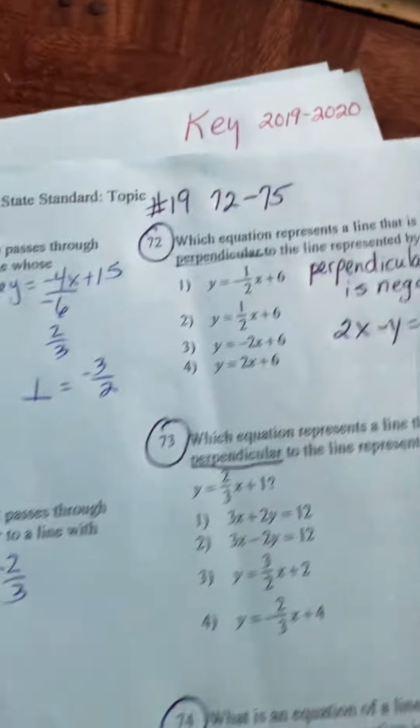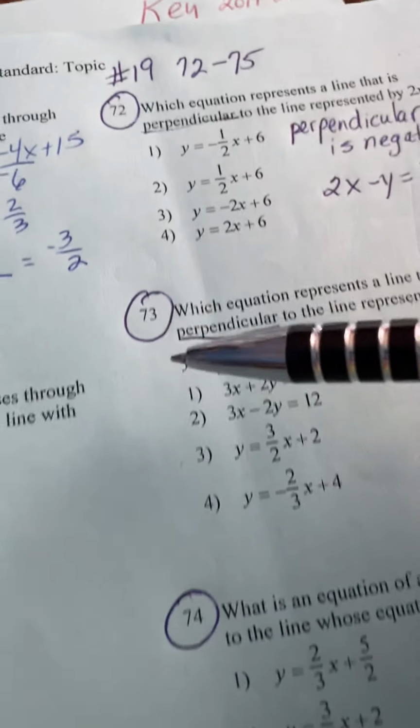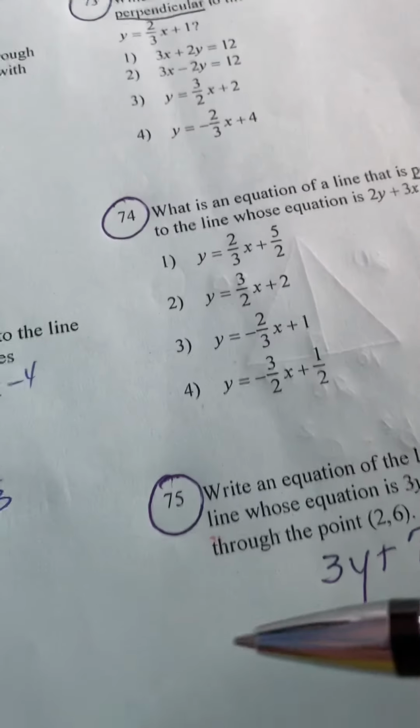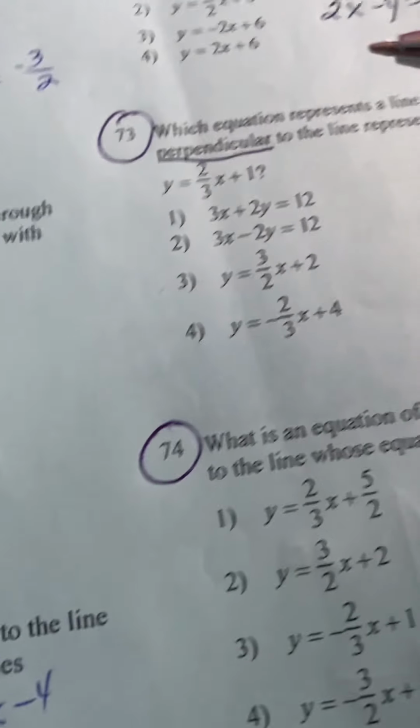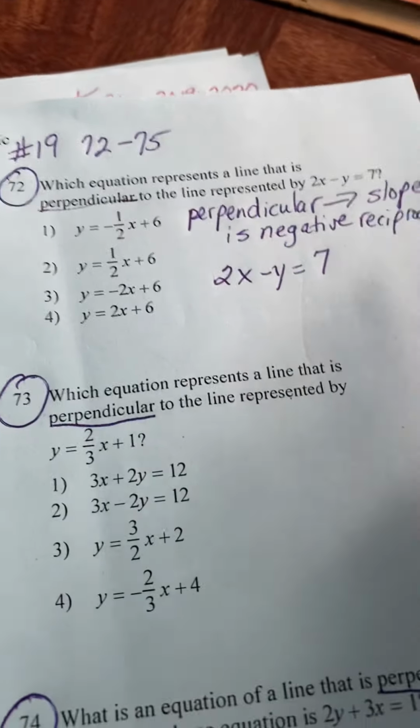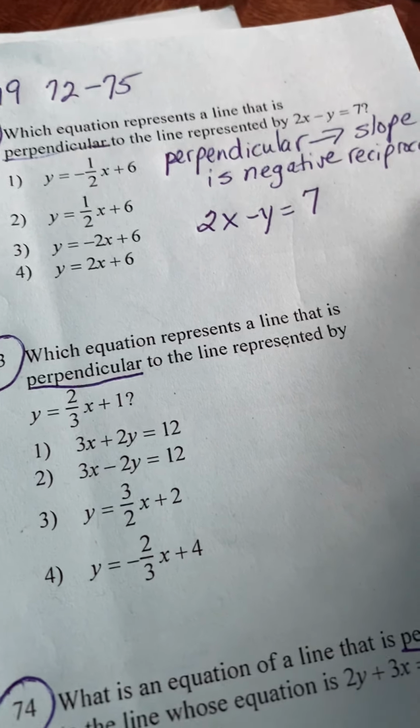All right, so we are going to do on page 17, questions 72, 73, 74, and 75. I'm going to actually do a couple of these with you. So I'm going to do number 72 with you, and then I'll show you what we're going to do. So make sure you copy this down. This is part of your homework.